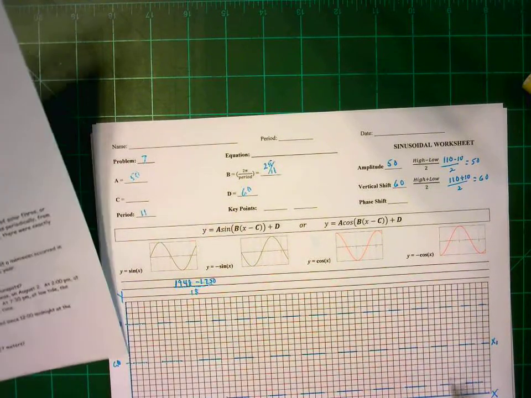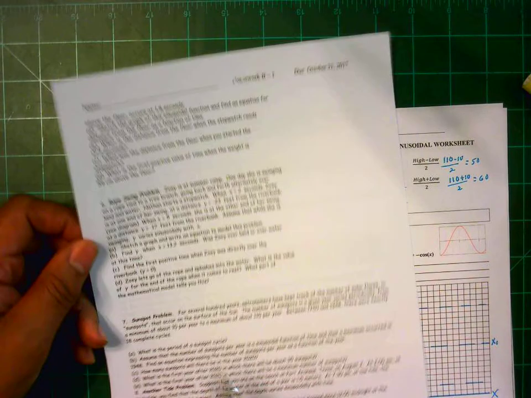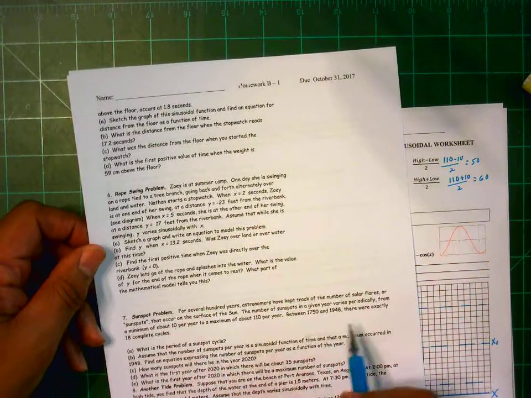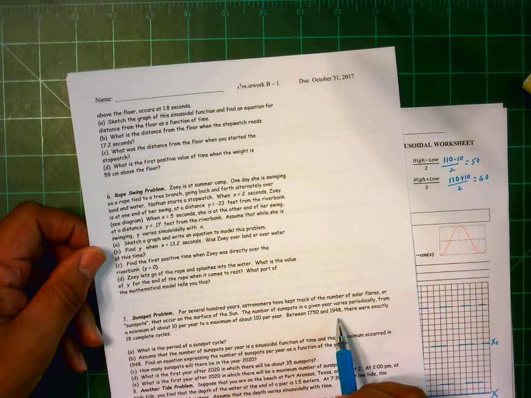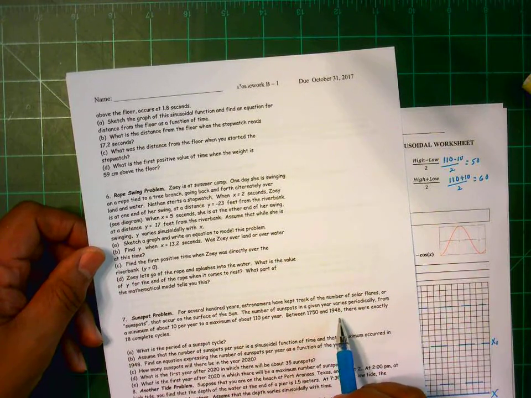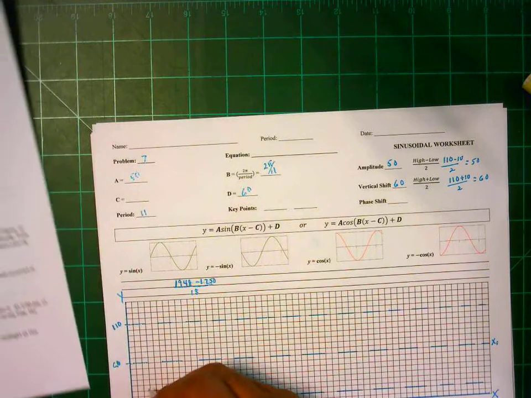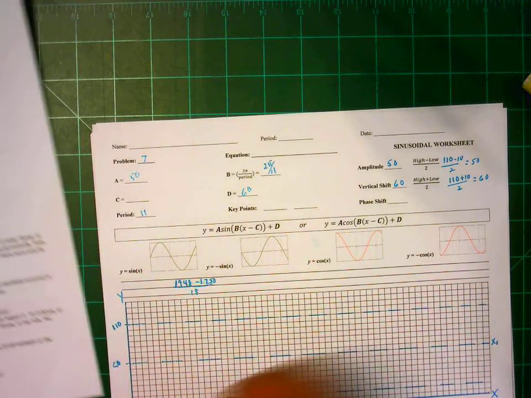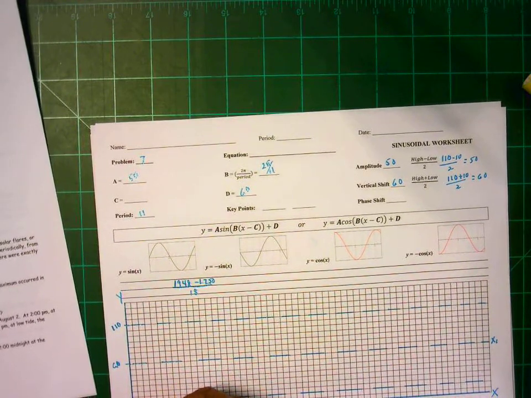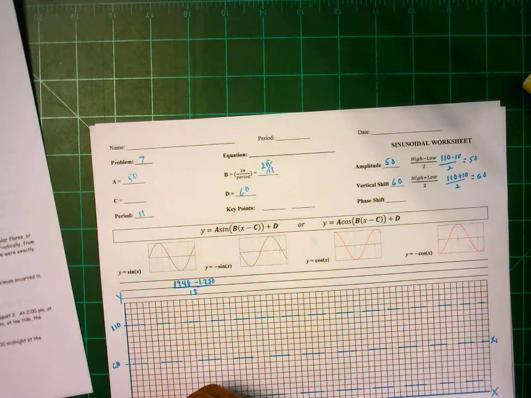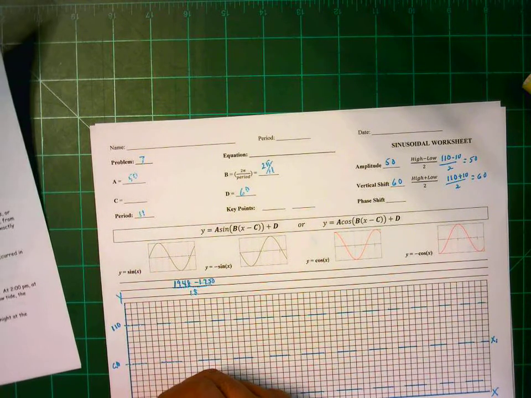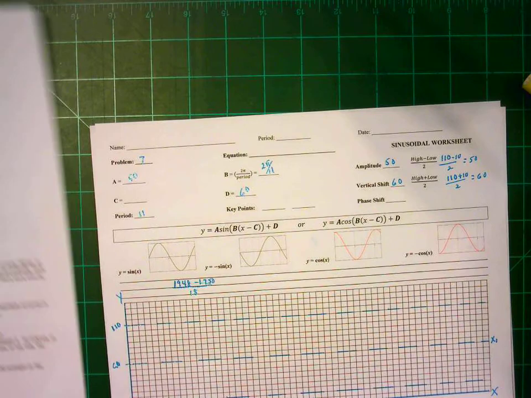Now we're told that we had a complete cycle in 1948. So if we start at 1948, let's call this 1948. We're starting a new cycle, so we're going to be at a low point here.